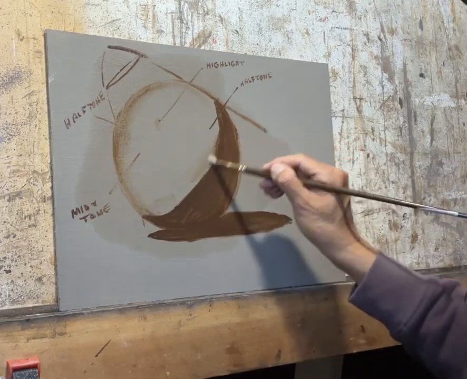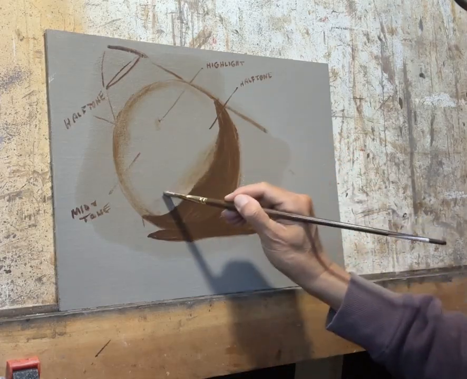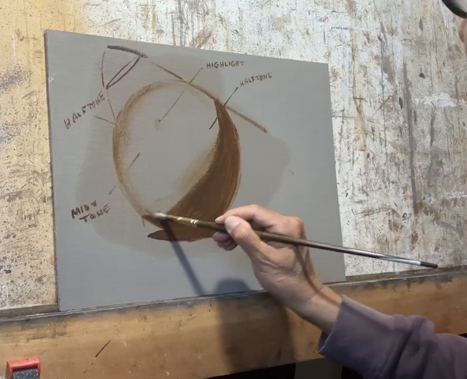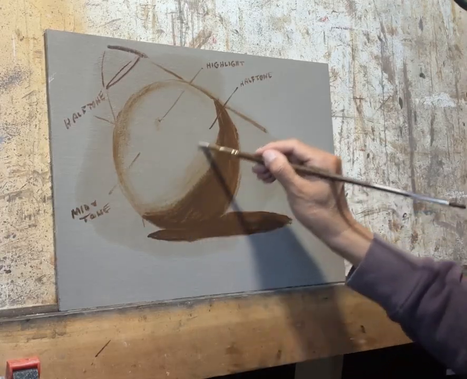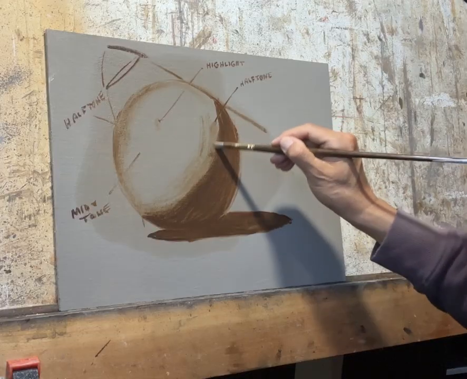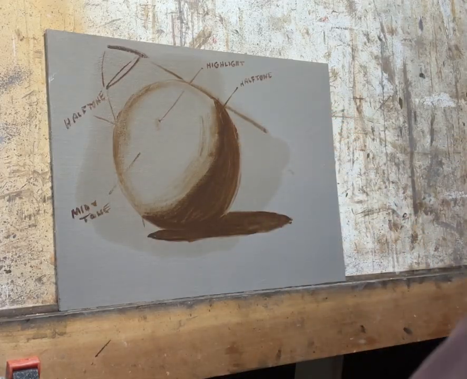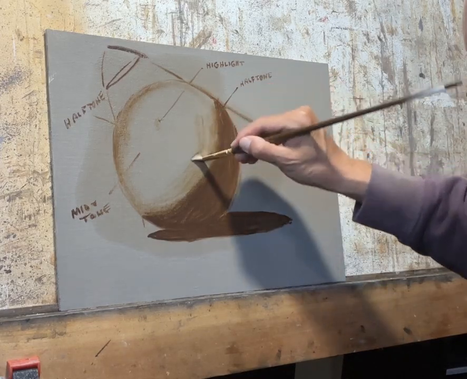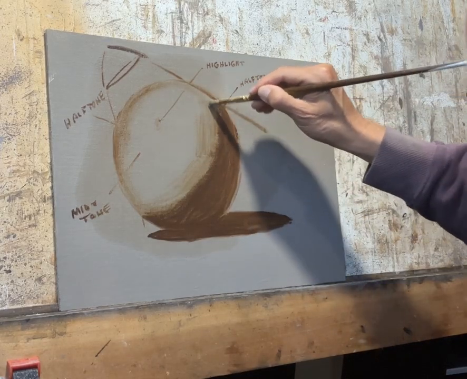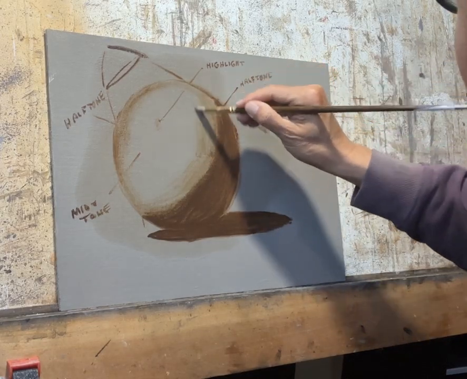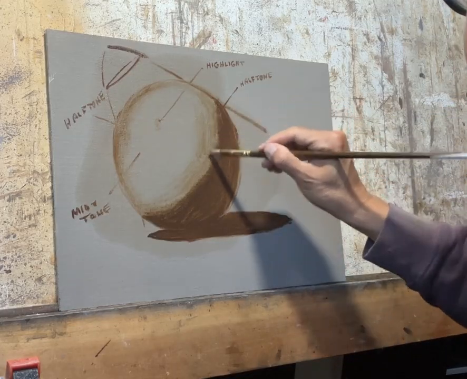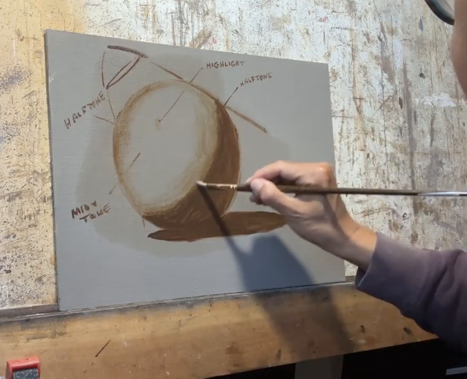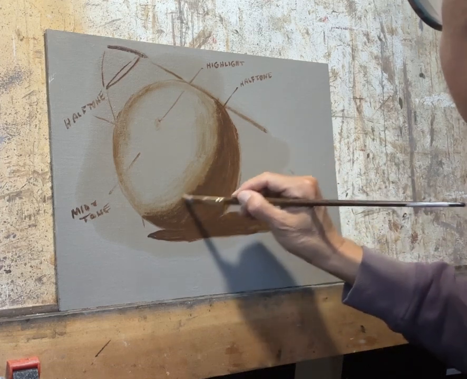Take some of the value right there, so it's starting to turn into shadow. It gets a little darker right here at the halftone. But I'm also softening this edge, which will be important.